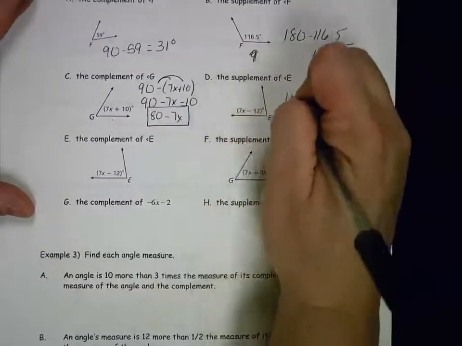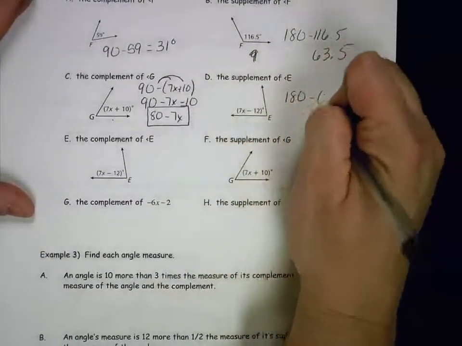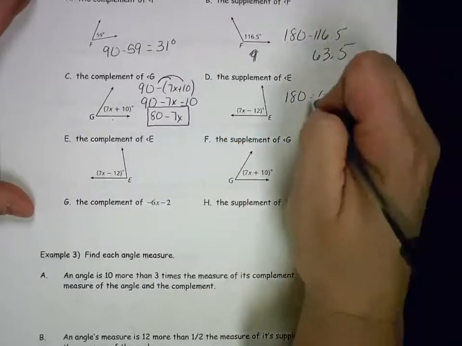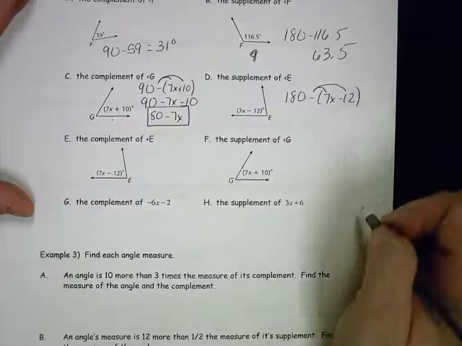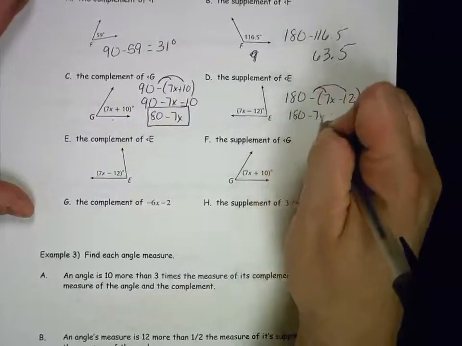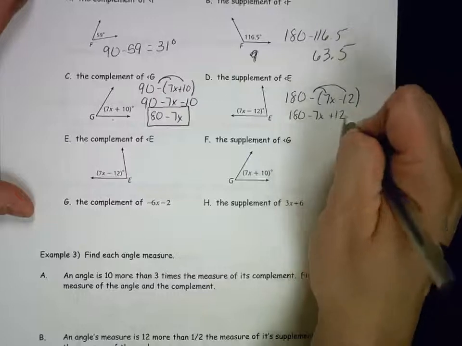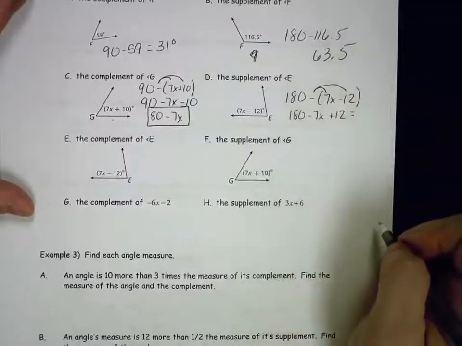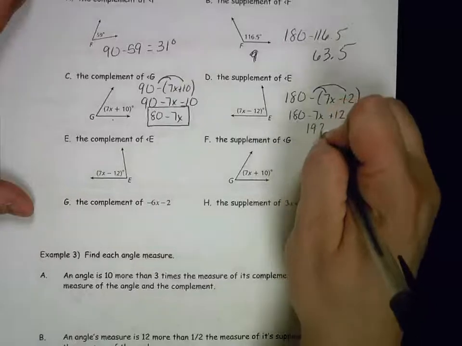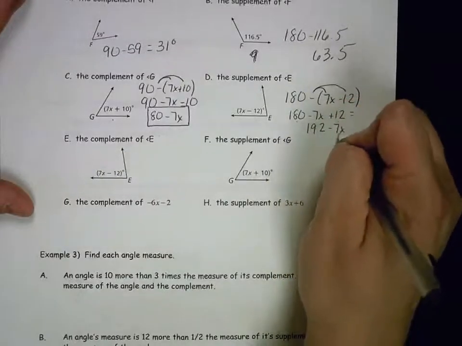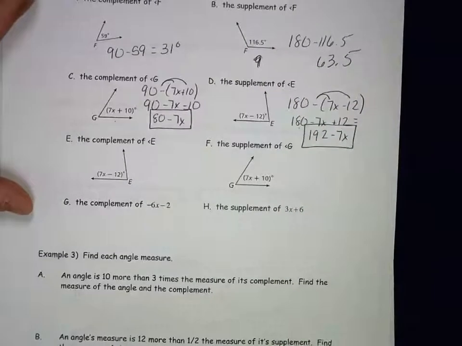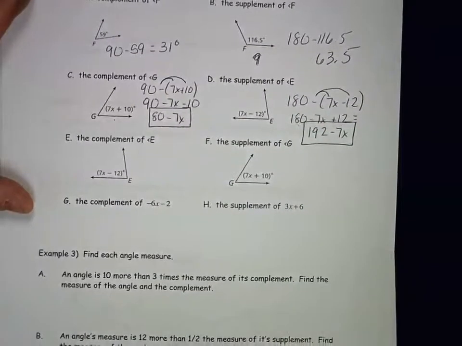Letter D, we want the supplement, so we will have 180 minus (7x minus 12). And as you distribute, that becomes 180 minus 7x plus 12. 180 plus 12 is 192 minus 7x. And your answer is going to be an expression. It's not going to be one nice number.